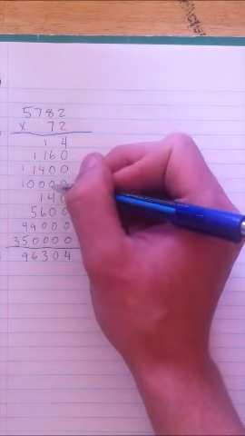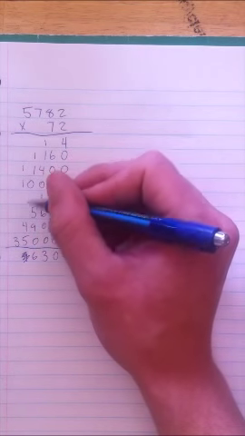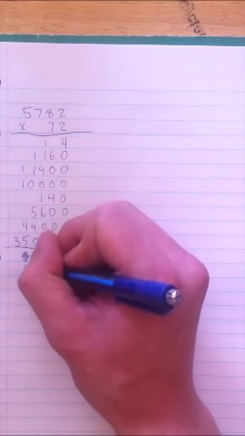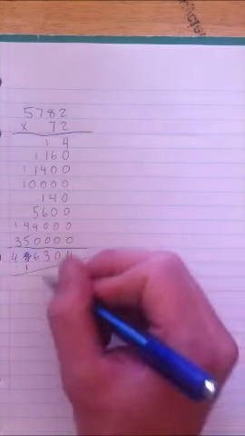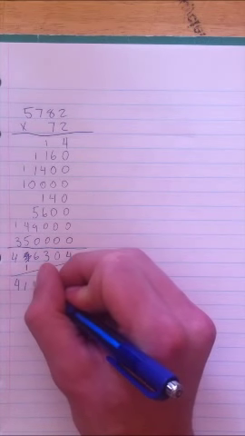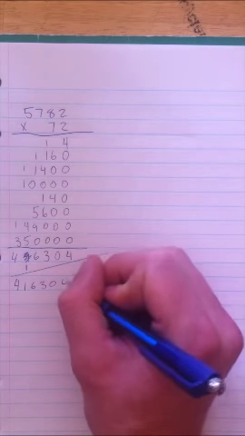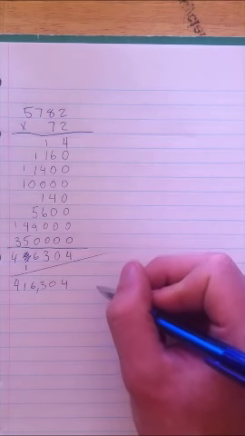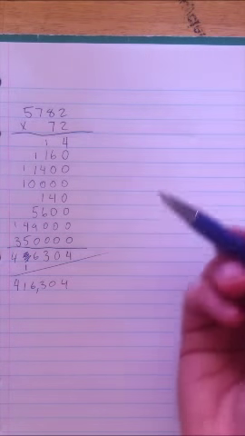9. No, it's not 9. We get 11. And then 4. So I messed up, but here we get our final answer is 416,304. So that should be our right answer.